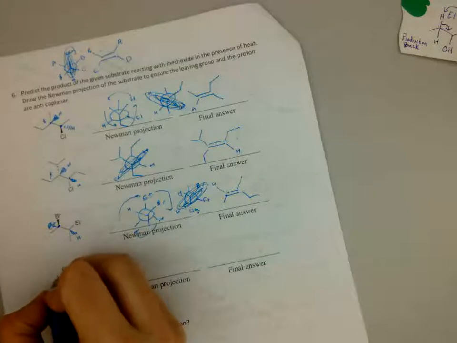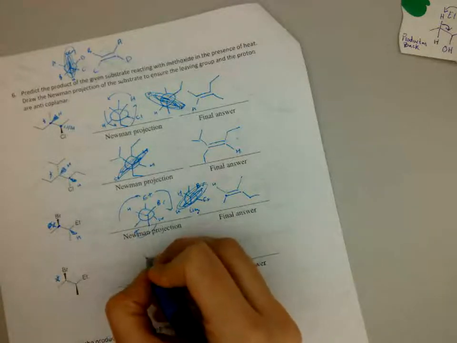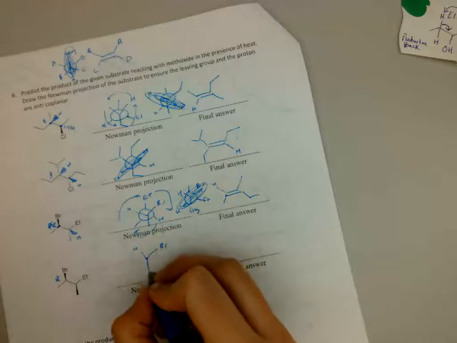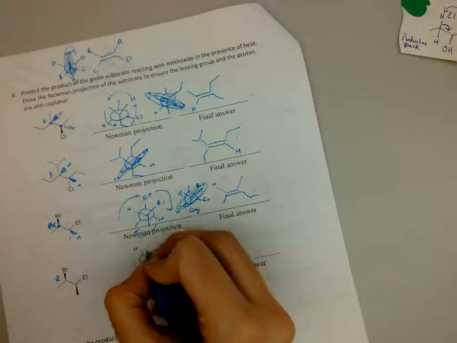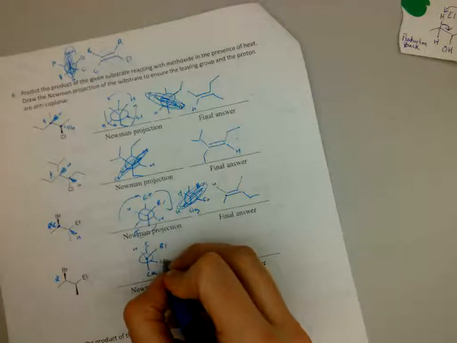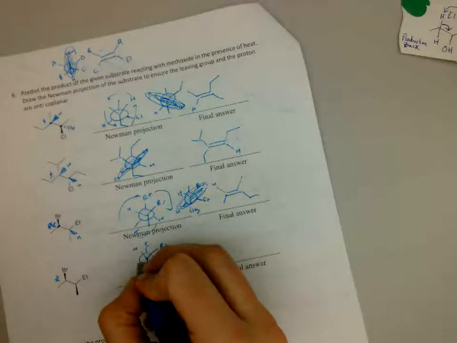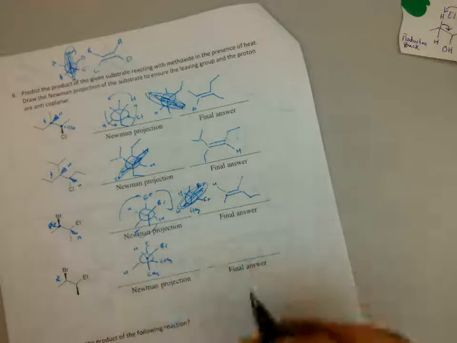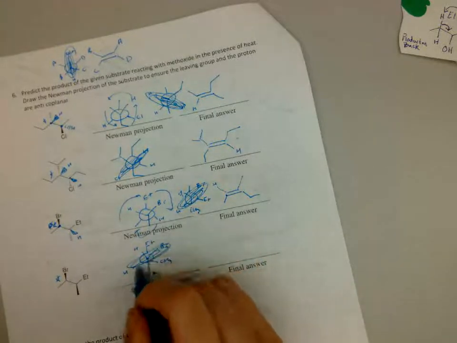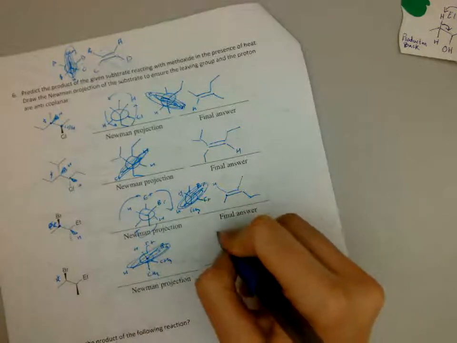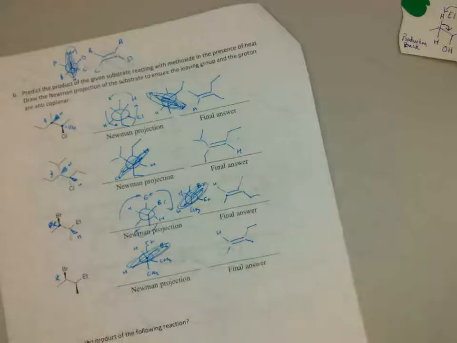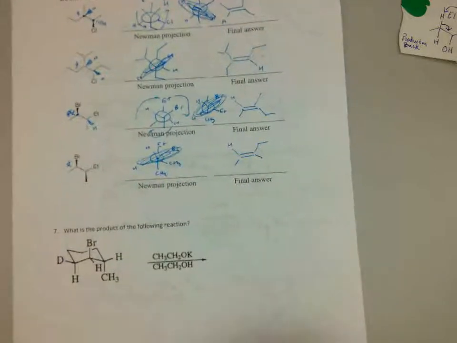Okay, and then last but not least, we have our bromine, a hydrogen going into the page, and a CH3 coming down. And then on the back carbon, an ethyl, a CH3 coming out, and a hydrogen going into the plane of the page. Nice. This bromine and this hydrogen are already opposite of each other, so we'll have a hydrogen and the ethyl group on one side and two methyl groups on the other. So that would be our final product.